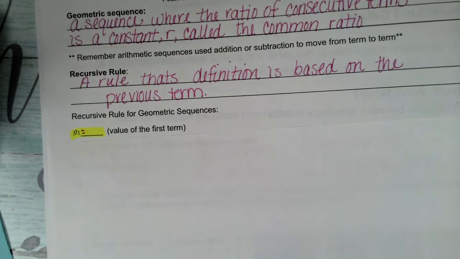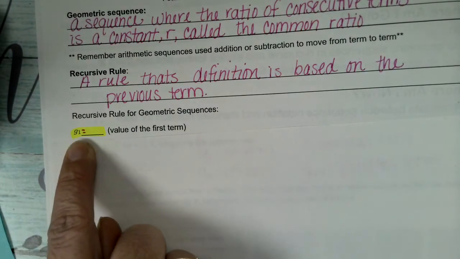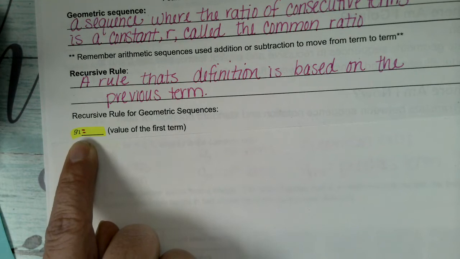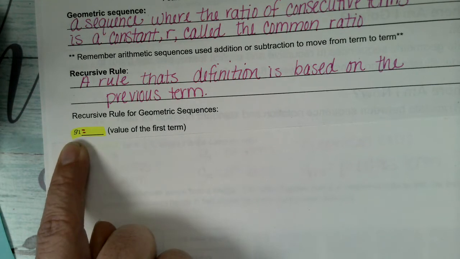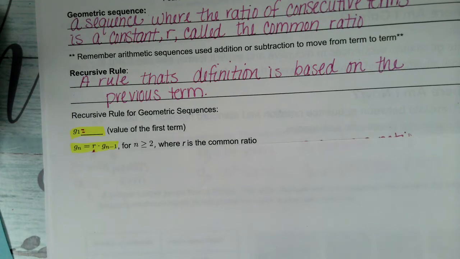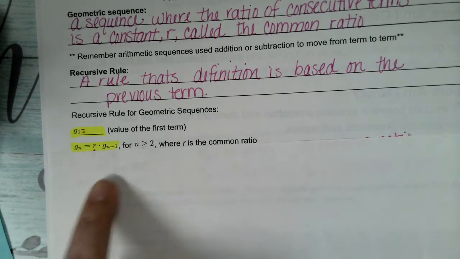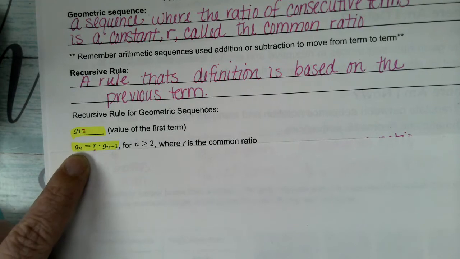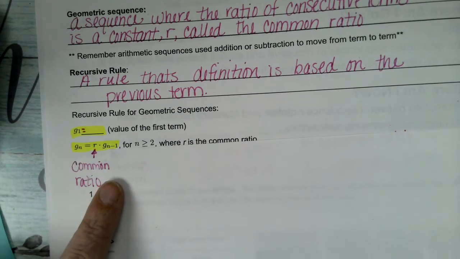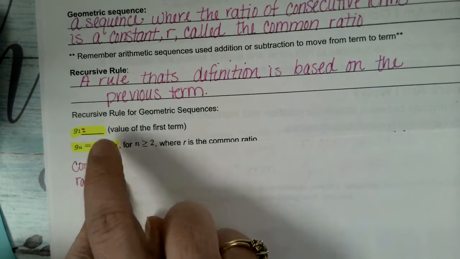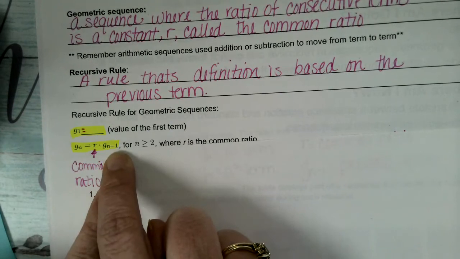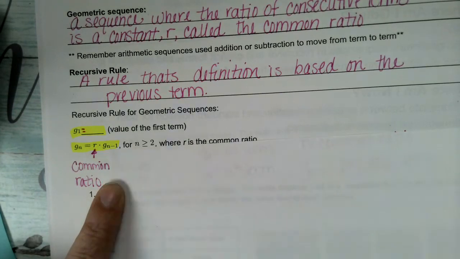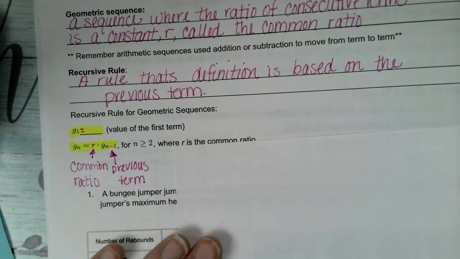That first term is going to be signified by G sub 1. The 1 just means it's the first term, and G just means it's a geometric sequence. Now, the rest of your formula is everything I highlighted in yellow here. That's your formula part. G sub n is equal to your common ratio, which is your R value, times G sub n minus 1. Remember, that's a fancy way of saying the previous term.